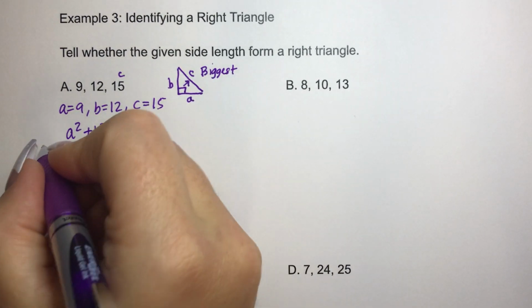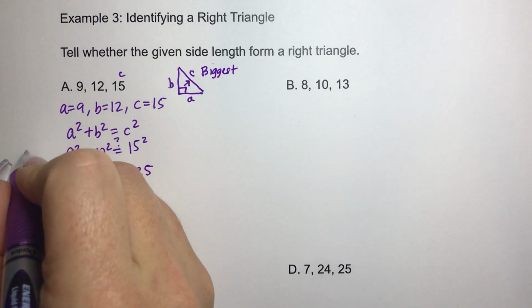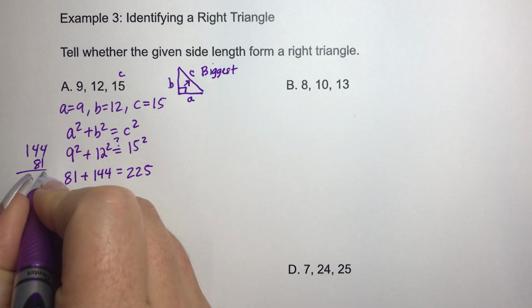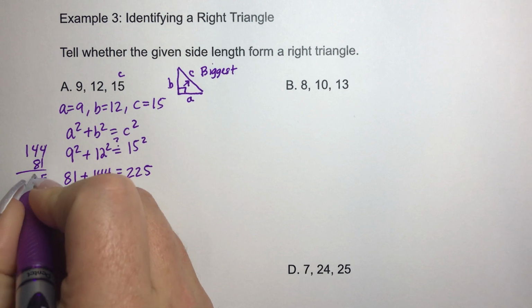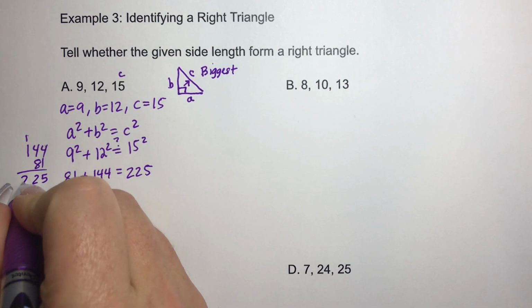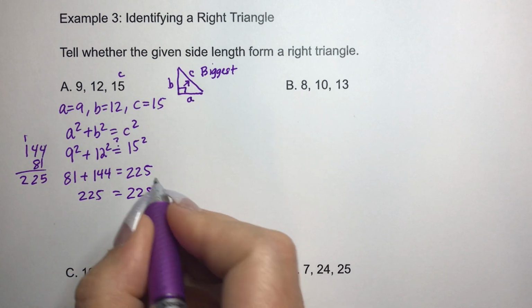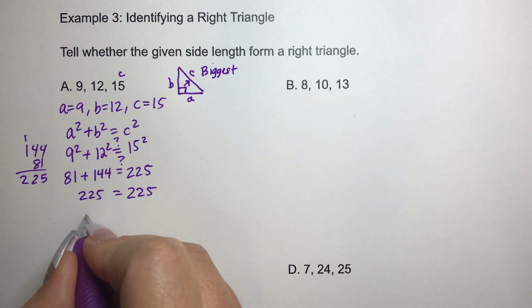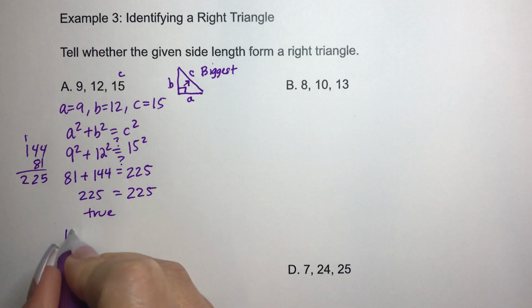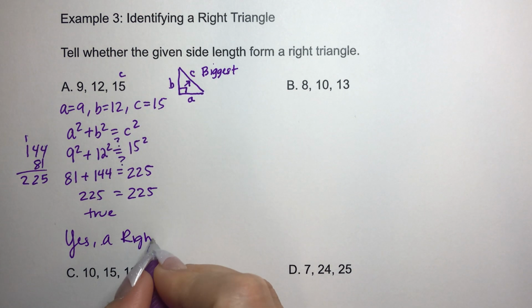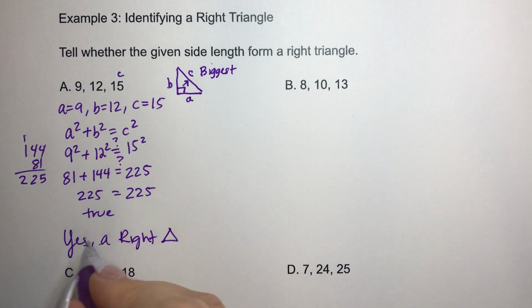Now we just need to add up these numbers. I'm going to do that on the side. 144 plus 81. So 4 plus 1 is 5. 4 plus 8 is 12, carry the 1. 225. So since this is a true statement, that means that this is a right triangle. So yes, a right triangle. I'll just write right triangle like that.